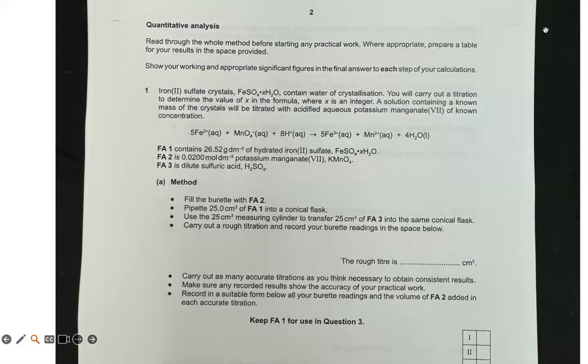And then the materials are given. So here it says FA1 contains 26.52 grams per decimeter cubed of hydrated iron(II) sulfate. FA2 is 0.02 molar potassium manganate(VII). And FA3 is dilute sulfuric acid. The methods are as follows.